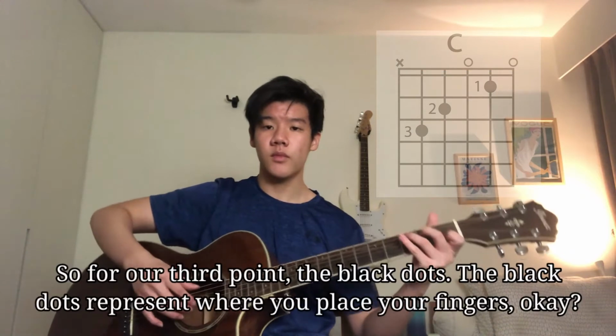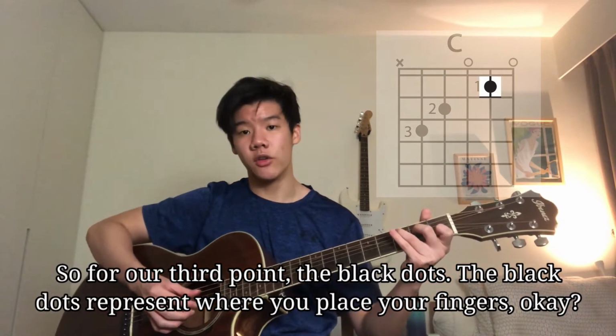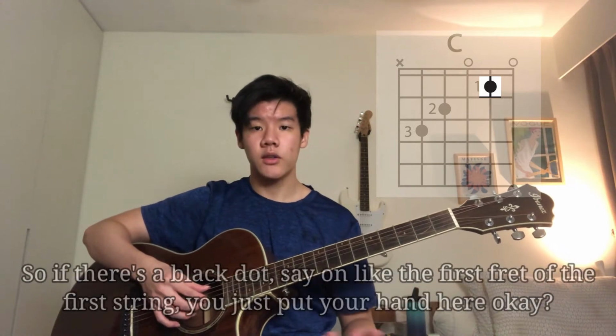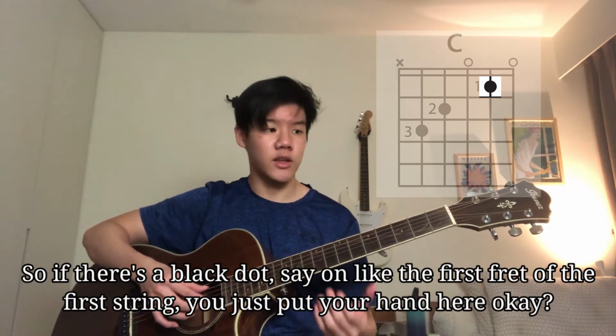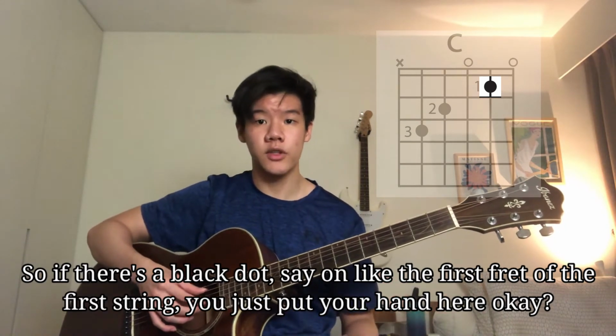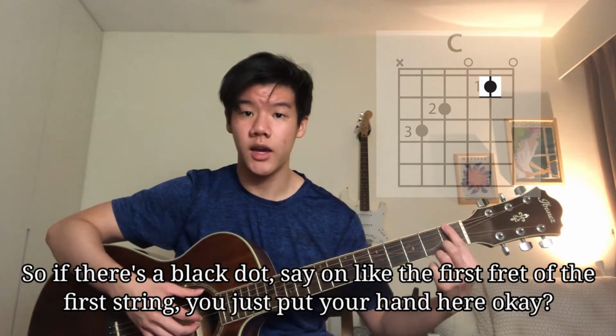Okay, so for our 3rd point, the black dots. The black dots represent where you place your fingers. So if there's a black dot, say on the 1st fret of the 1st string, you just put your finger here.